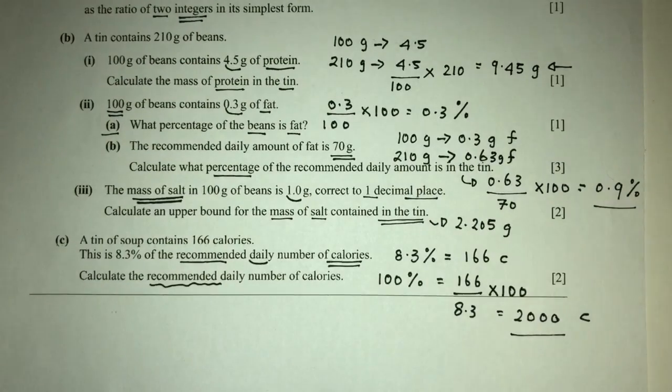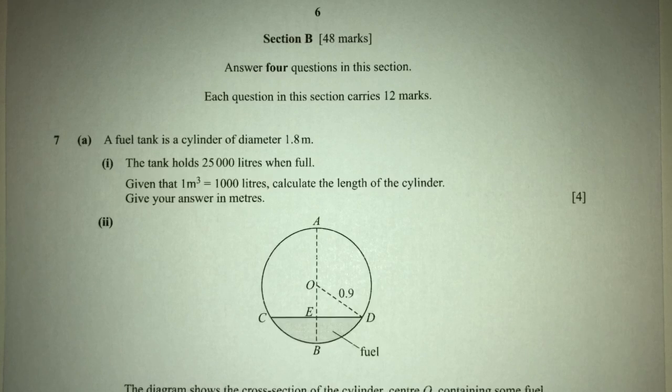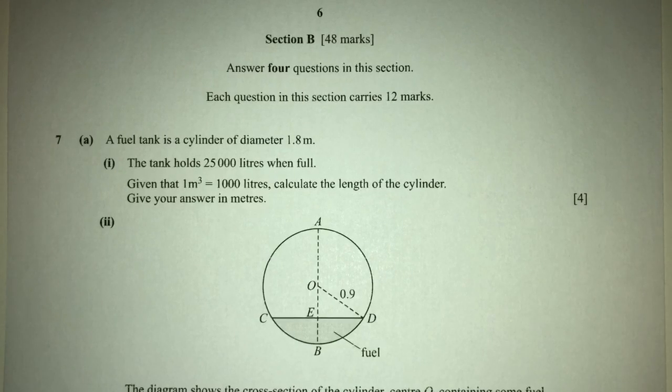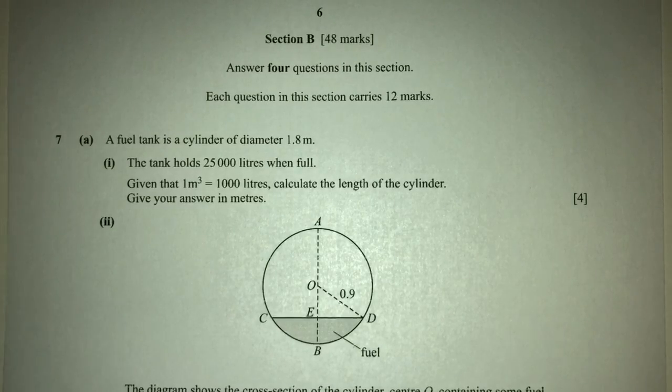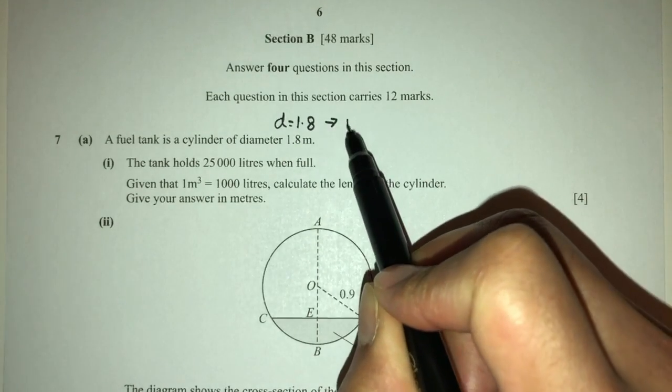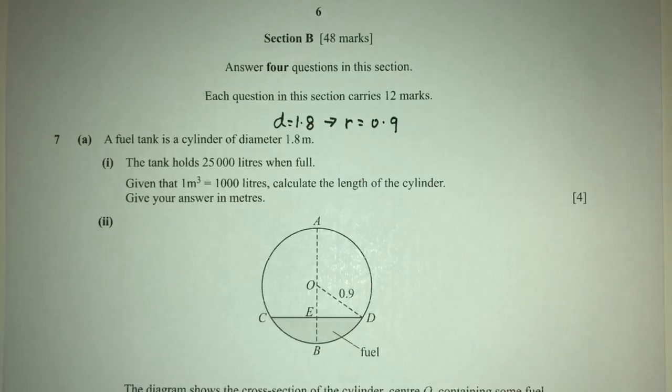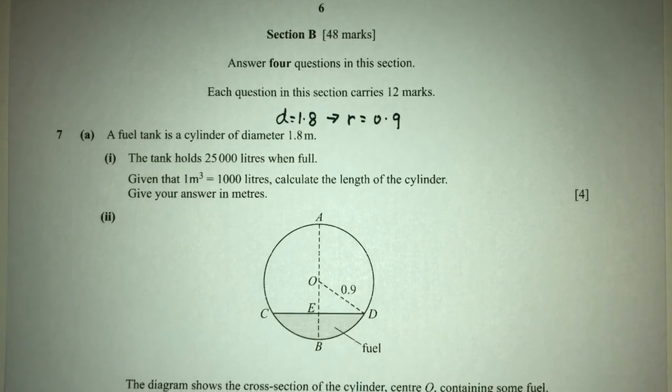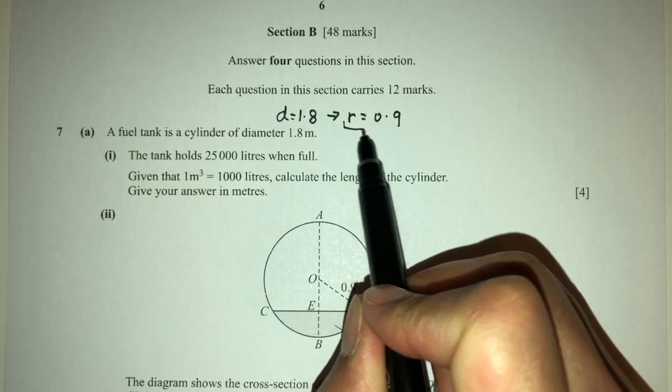That will be question number 6. Now let's move on to section B of this paper. So usually you will only have to answer 4 questions in this section, but obviously I will be doing all the questions. Let's first begin with question number 7. Part A. A fuel tank is a cylinder of diameter 1.8. So now when you have the diameter, which is 1.8, we can deduce that the radius has to be 0.9. So I like to write those things down in case I need it later for more information. But let me just write this down for now.